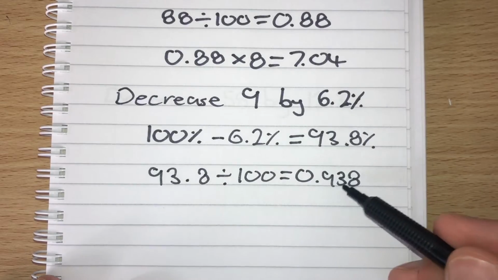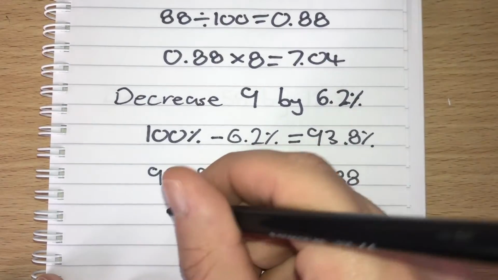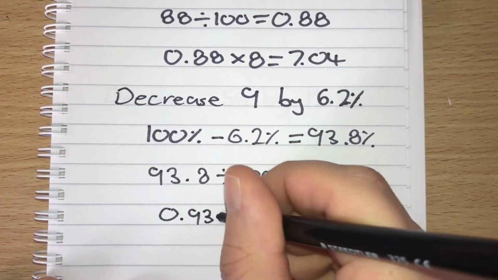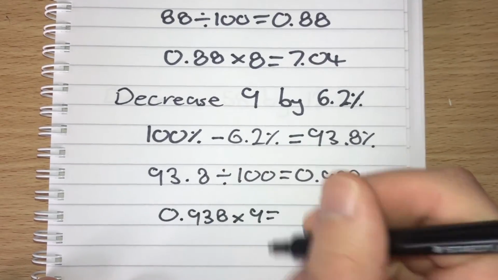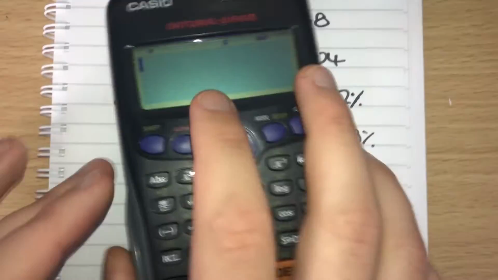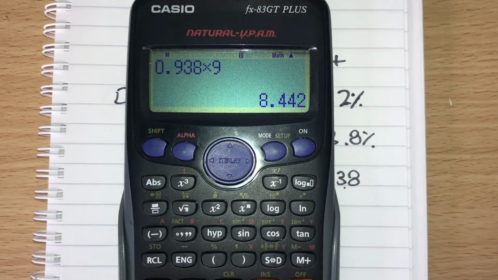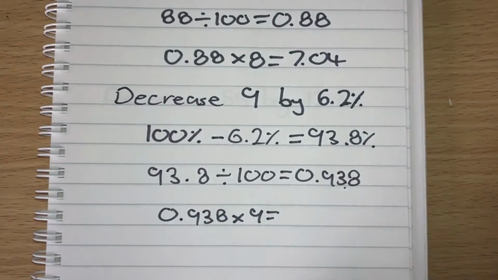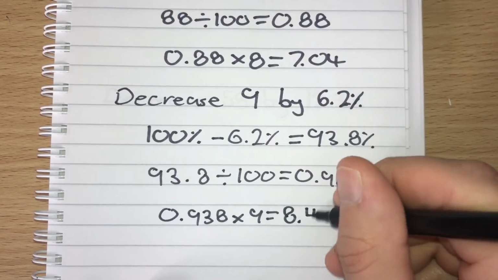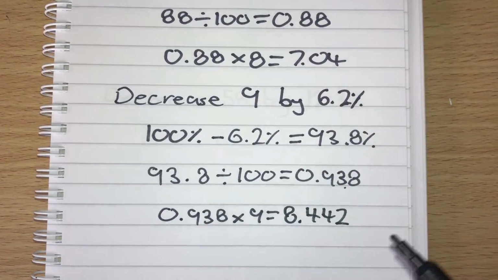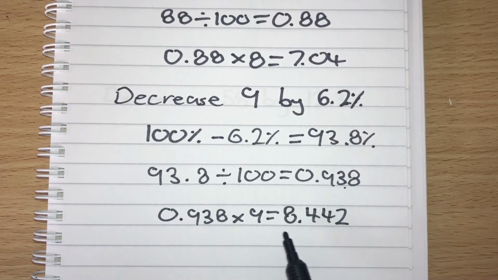We want to multiply this multiplier by our original amount of 9. So 0.938 multiplied by 9, and again we want to use our calculator. That gives us 8.442. So the answer to this second question, decreasing 9 by 6.2%, is 8.442.